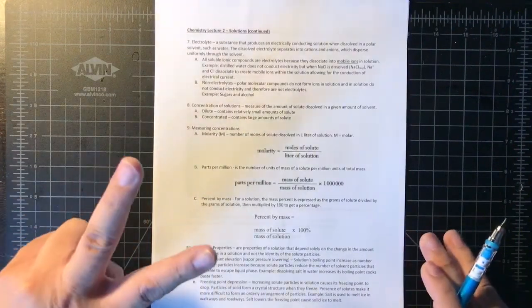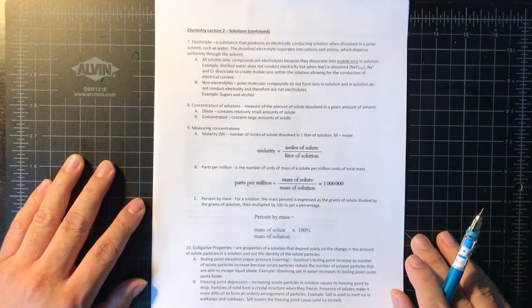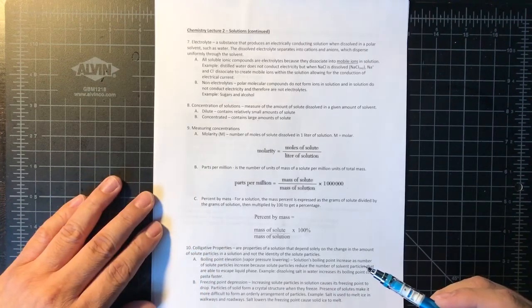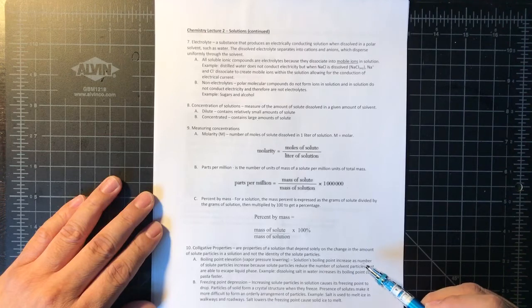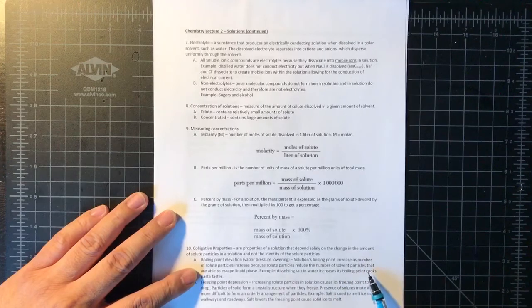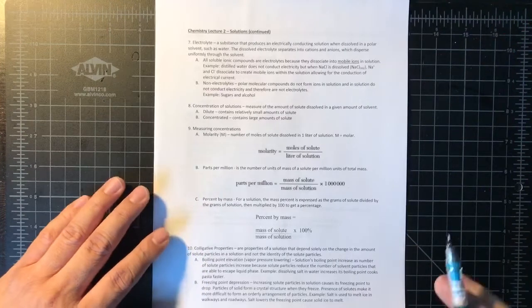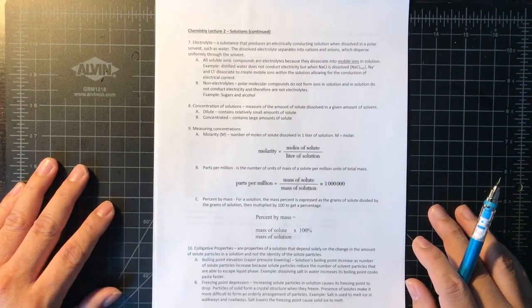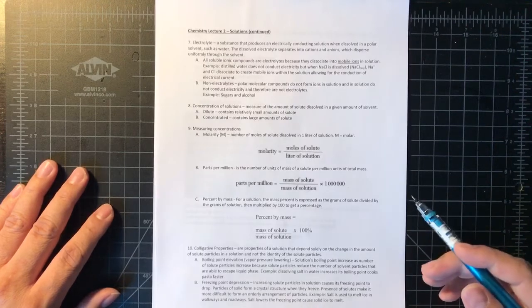Well, there are two colligative properties that you would need to know for the reagents. Number one, boiling point elevation. A solution's boiling point increases as the number of solute particles increases, because solute particles reduce the amount of solvent particles that are able to escape the liquid phase. What do I mean by that? Say you have water, and normally water will boil at 100 degrees Celsius.